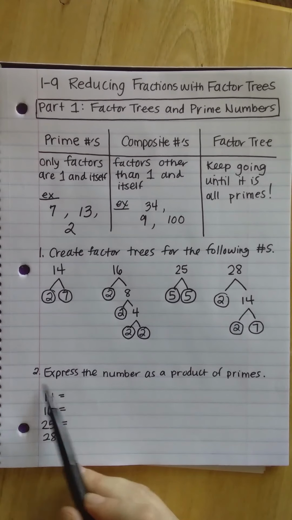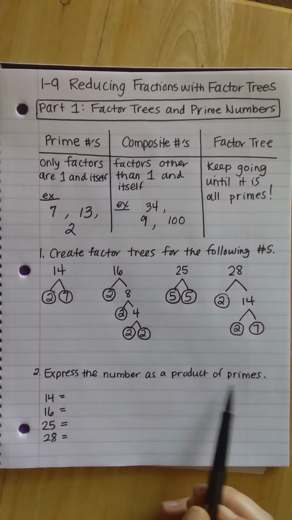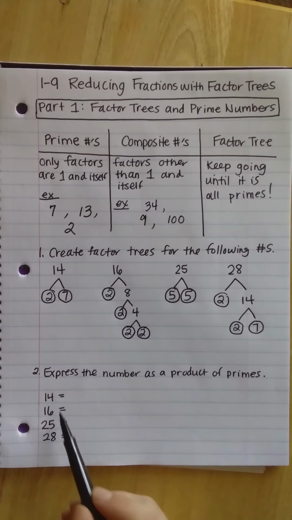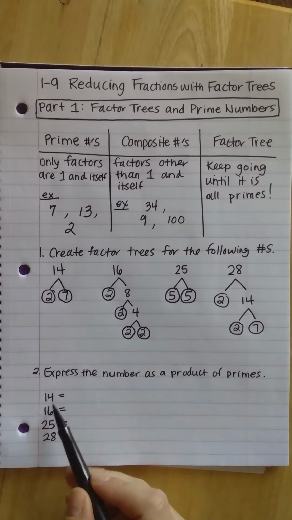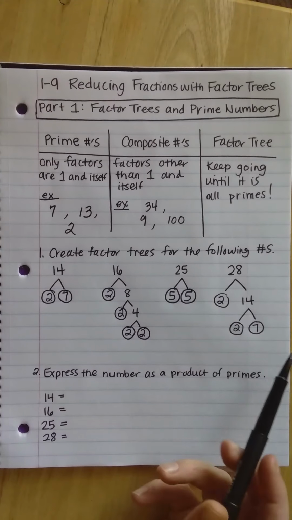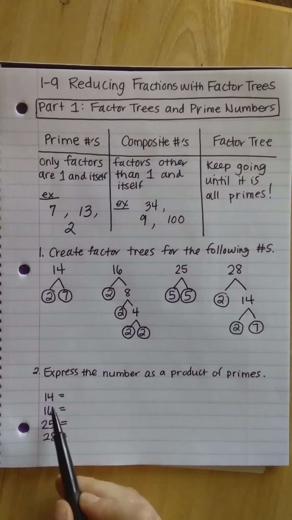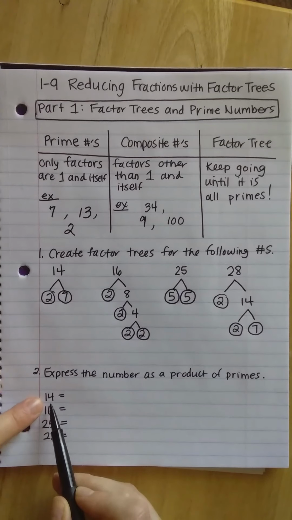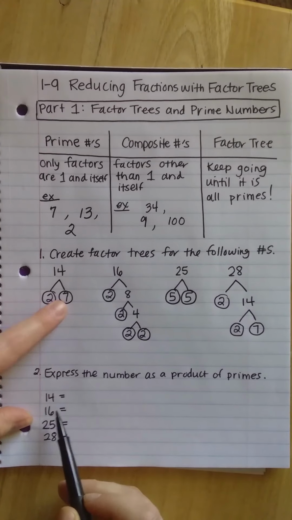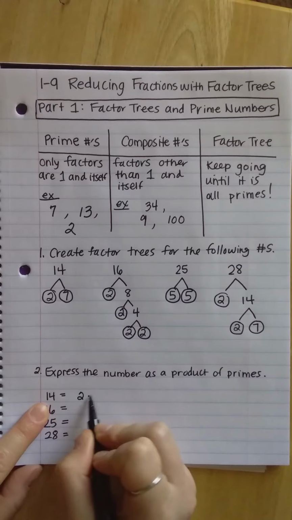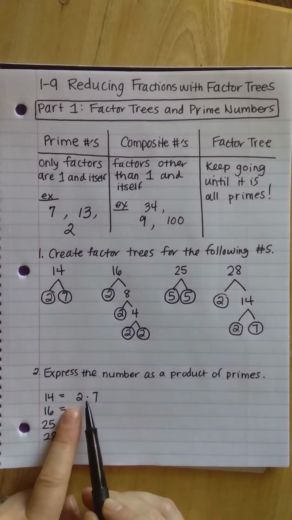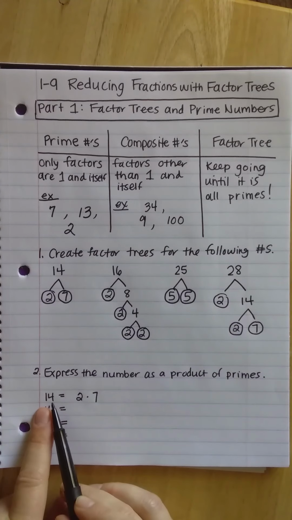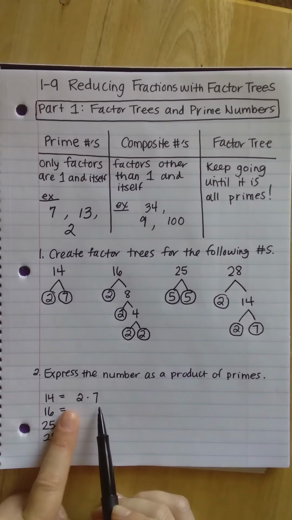So if you look at number 2, it says express the number as a product of primes. And I made this easy. I picked the 4 numbers that we did from the previous example. If we had a number here that we didn't already have a factor tree for, all we need to do is make a factor tree for that number. And then, so 14, let's look at it. 14 is 2 times 7, so that's what you write. We already know that these are both prime, and this is a product of prime numbers. So that's how we write 14 as a product of primes.